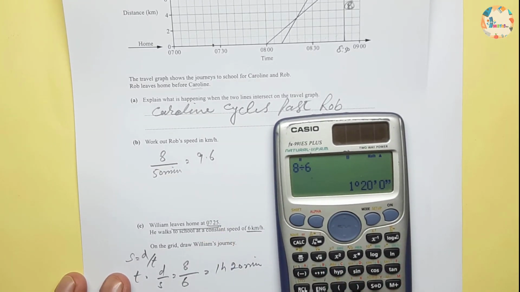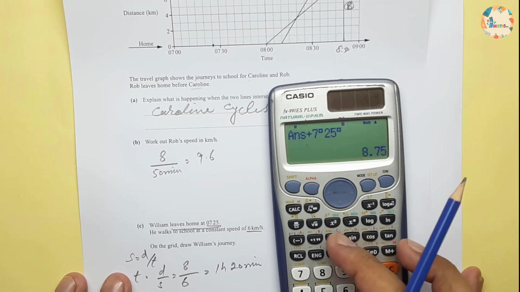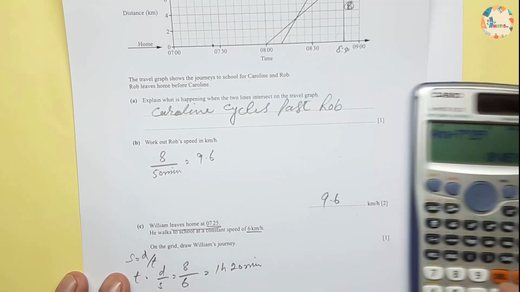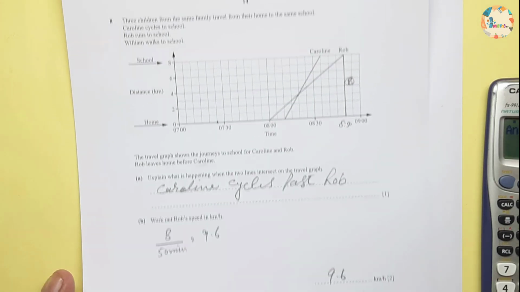So plus 7 hours and 25 minutes, this will be equal to 8:45. So he will be reaching at 8:45.